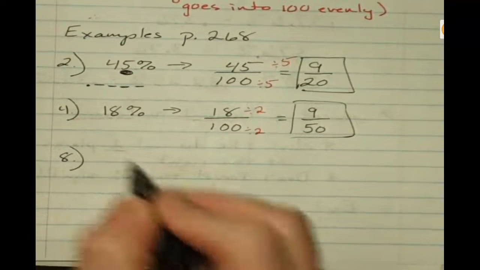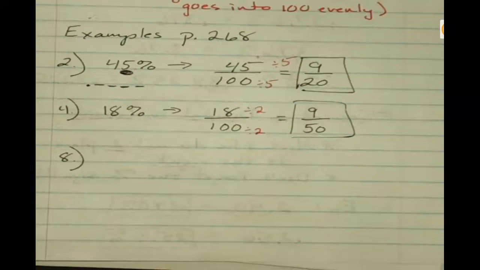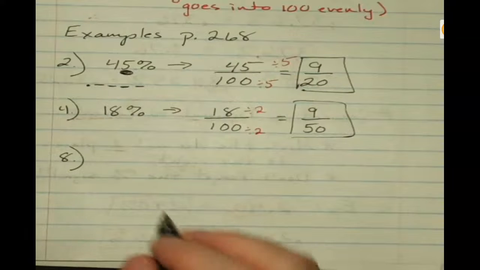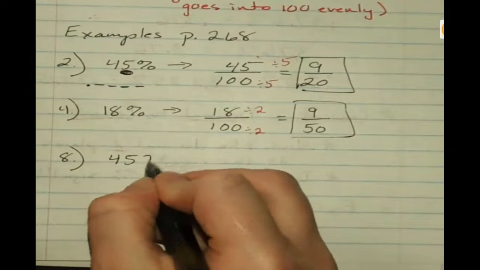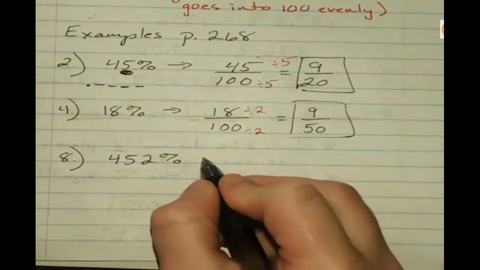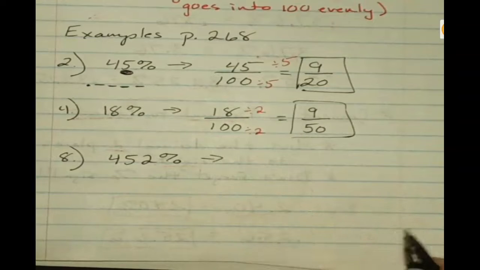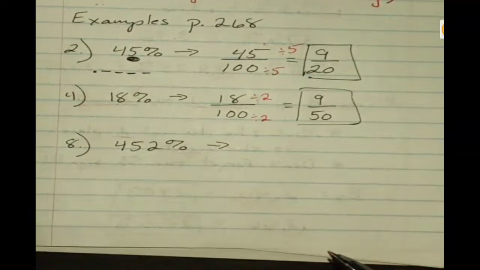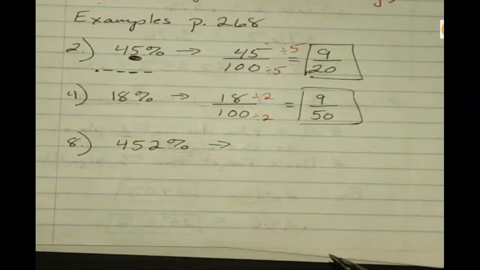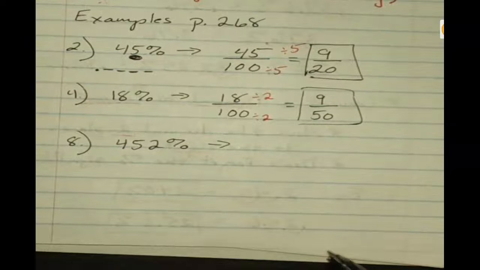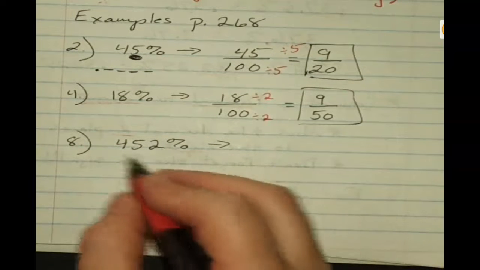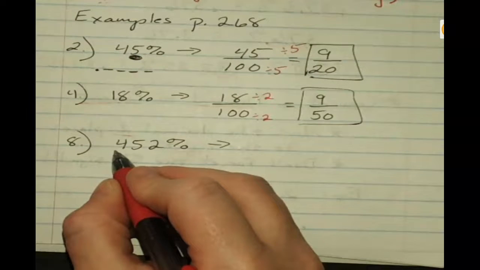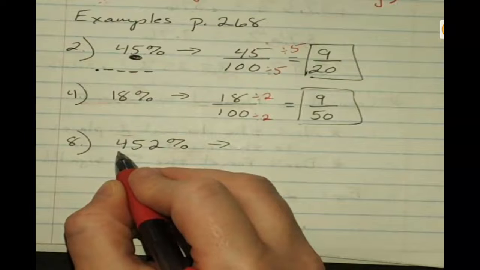Okay, 8. This time we're doing write each percent as a decimal. 452%. Talia, you want to do this one? Talk me through it. Don't just yell out the answer. Teach the class. So you have to pretend that there's a decimal in front of 4. Right here, and then you go over 2 spaces.